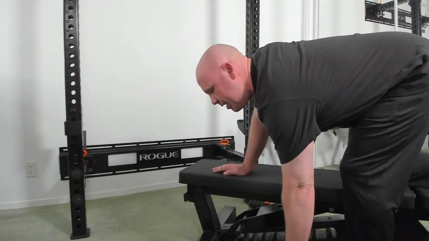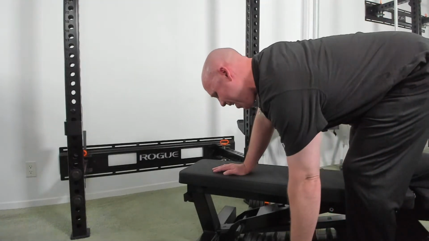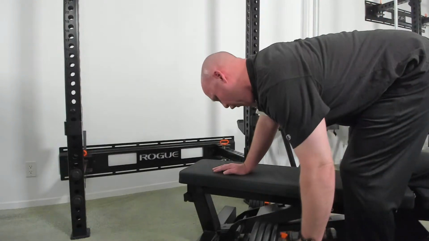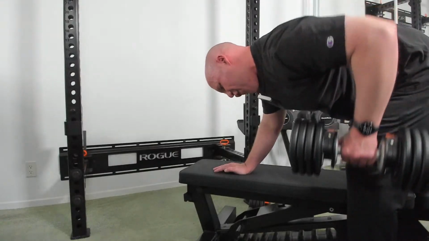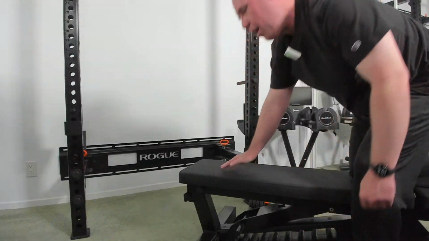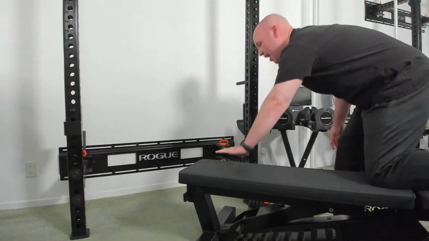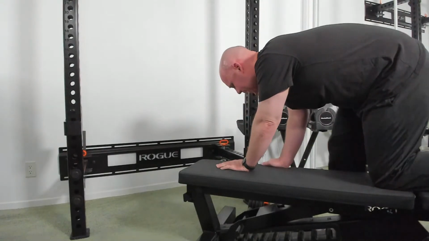Ten. See how many more you can do. 11. 12. 13. 14. All right, I'm gonna try and do the same number on this side. So I'm going for 14.